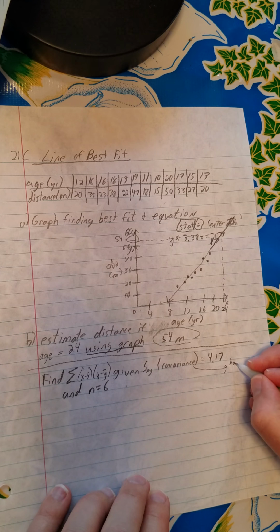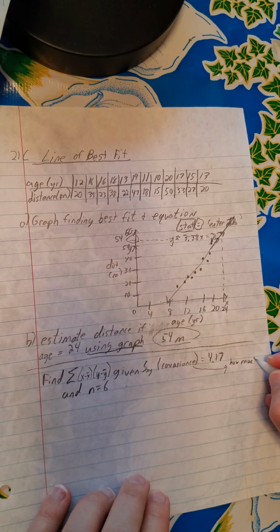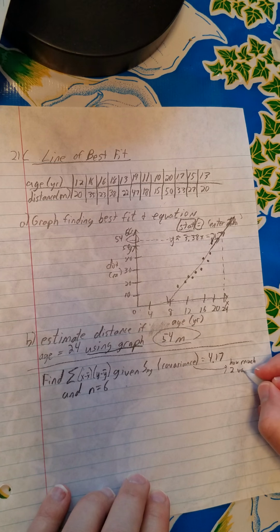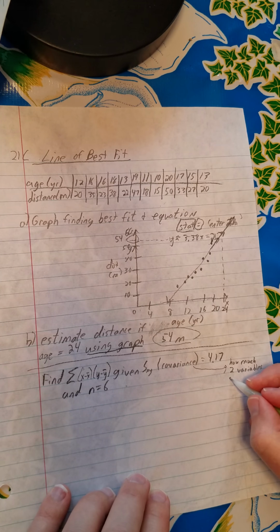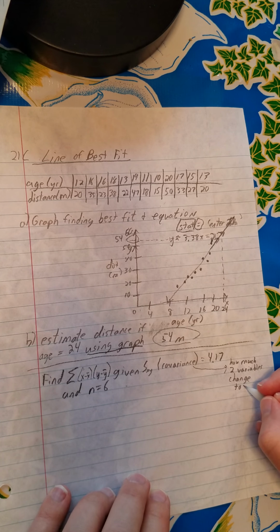it's basically how much the two variables change together on average.